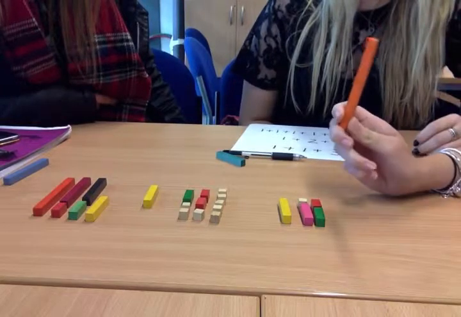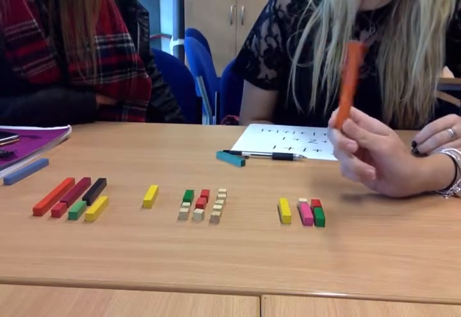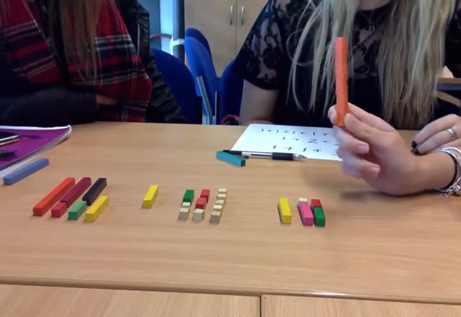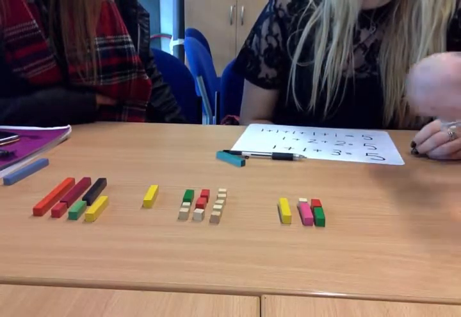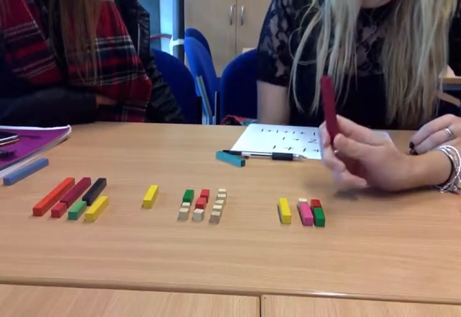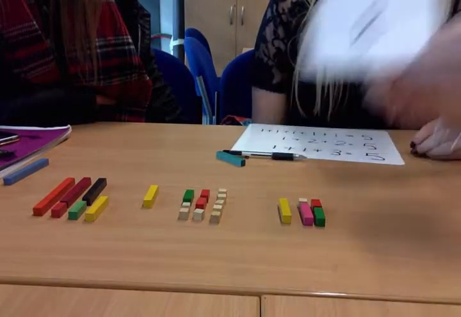The starter would be to question children on the value of each rod. So, for example, you'd show them a 10, and they would each have a whiteboard, and they would have to write 10 on the whiteboard, or show them an 8, and they would have to show an 8.